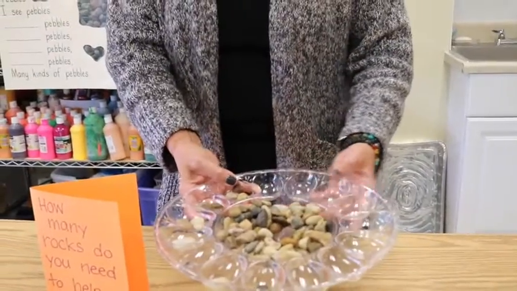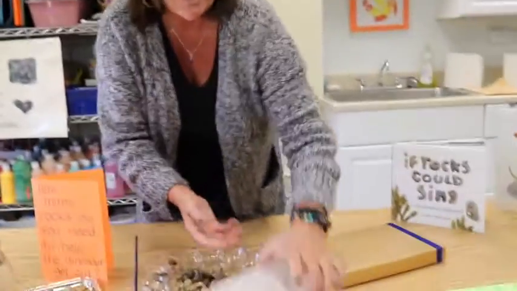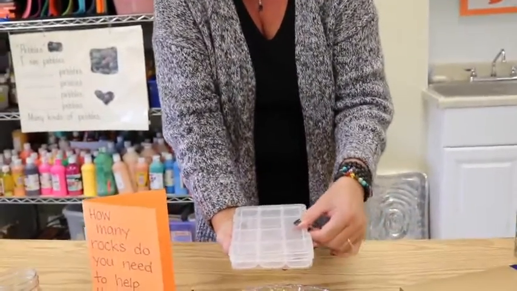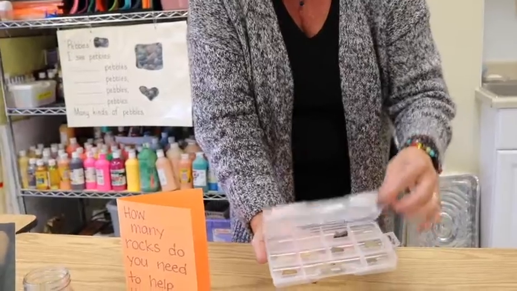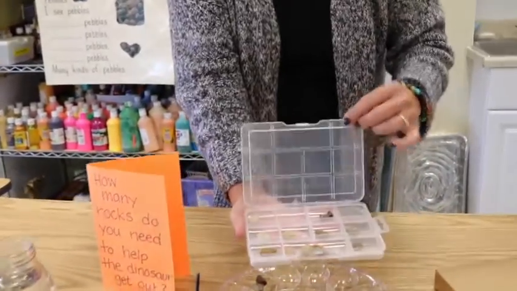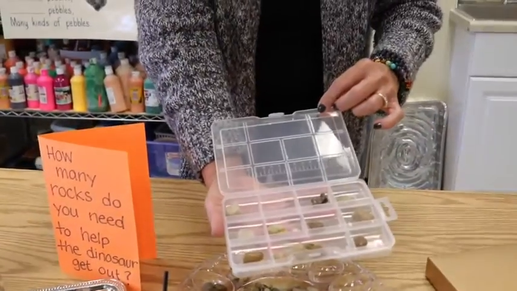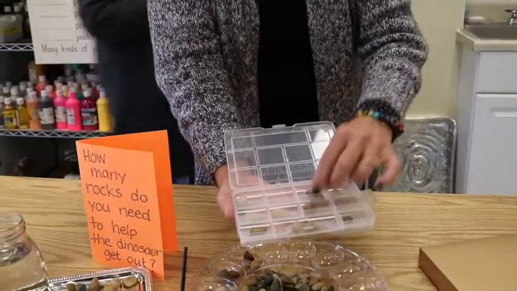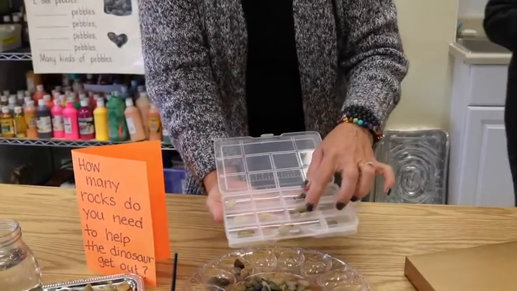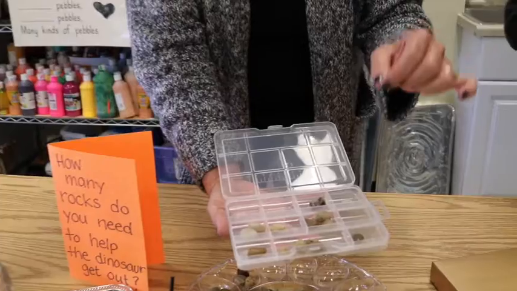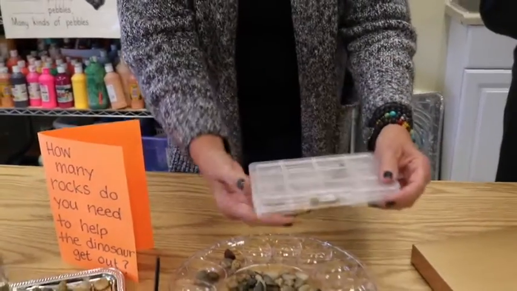Family child care providers, none of these things take up a lot of space. And then this was also a dollar store find, but instead of screws or nuts or bolts or whatever people put in these things, just a little container to carry rocks around or to sort them, to put them together. Can you give me a bundle of 3 rocks? Can you give me a bundle of 2 rocks? And so forth and so on.